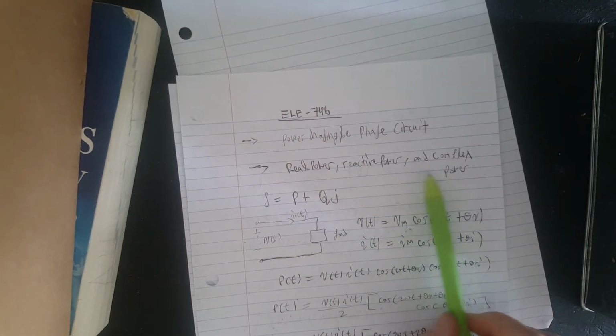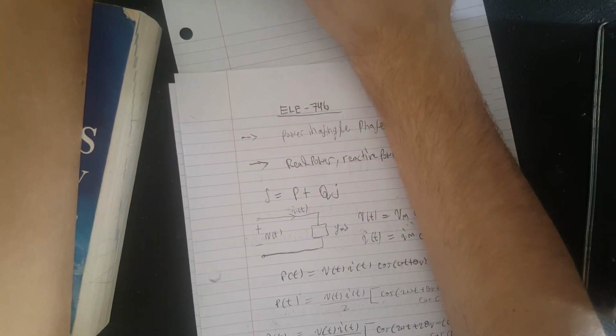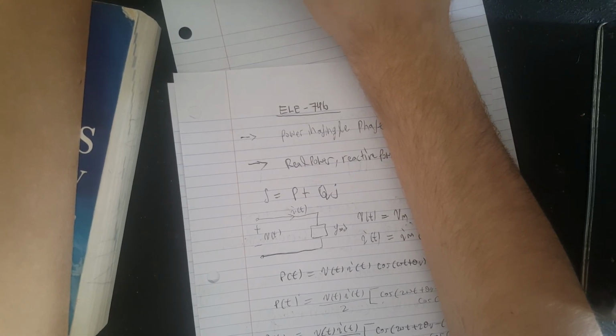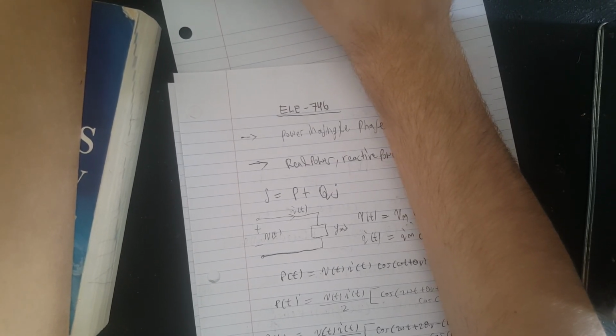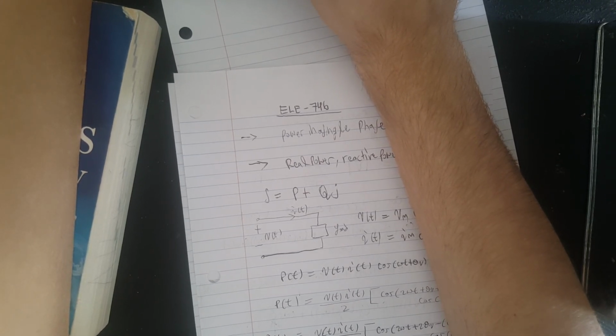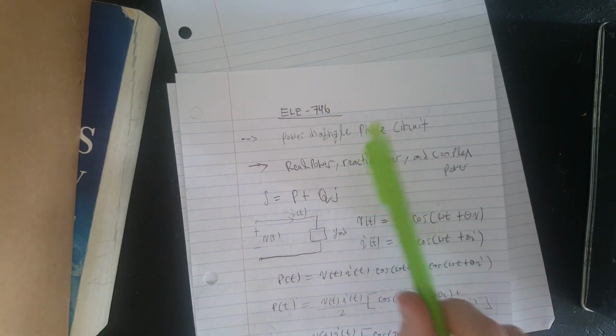Okay, so that concludes this session. I hope you enjoyed it. It was just power in a single phase circuit: real power, reactive power, and complex power. In the next session we'll see what the textbook follows. We have to go through chapter 2 first, which is mostly review, and then we can move on to chapters 3 and 4. I'll do an example, I believe, in the next section of this topic.